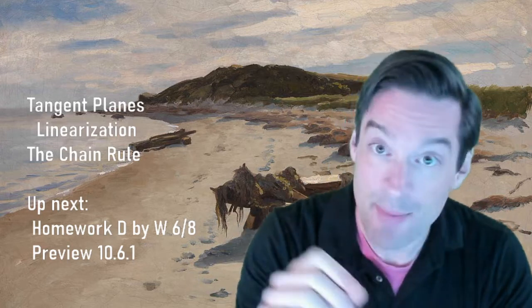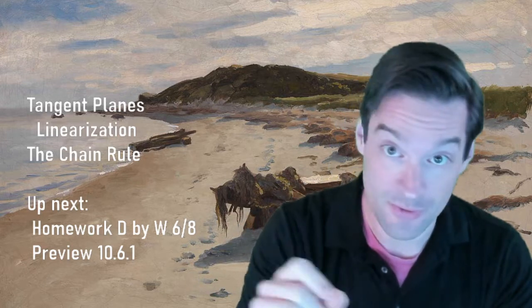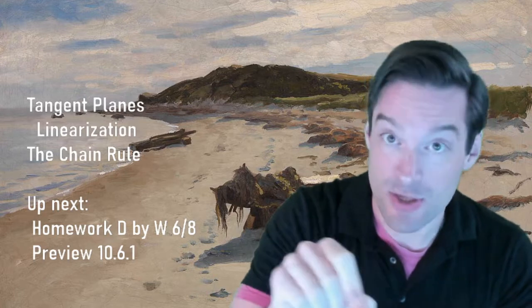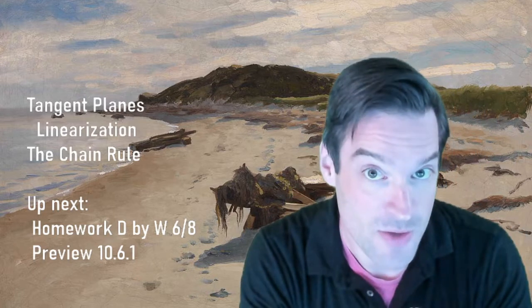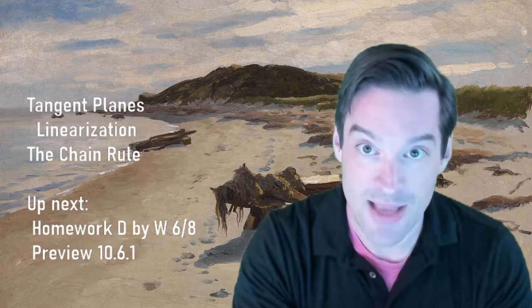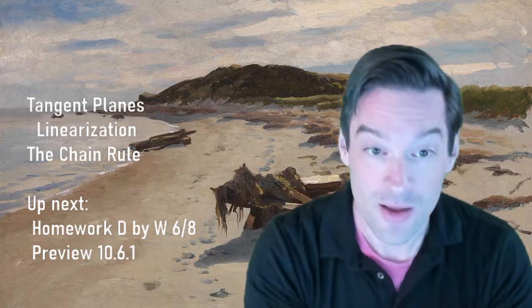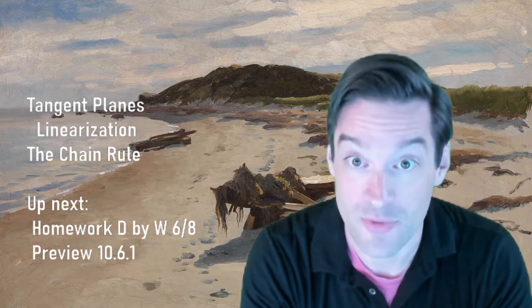So we can use that plane to approximate the values of the function itself in points that are nearby to the point of tangency. Just like in single variable calculus, you can use a tangent line to approximate the value of a function near its point of tangency.